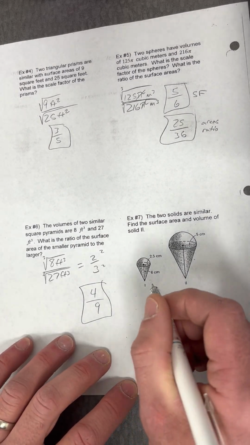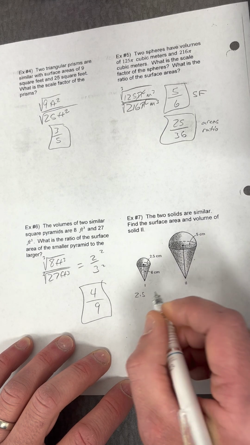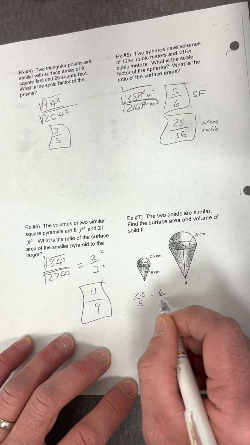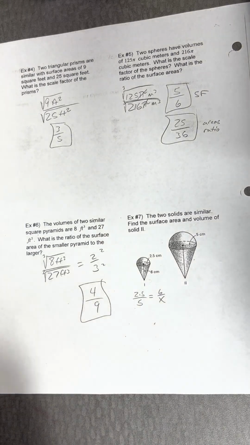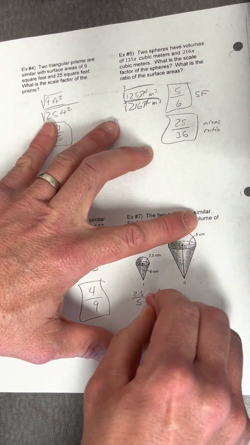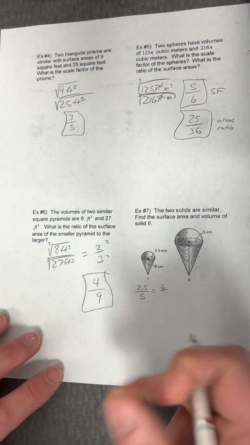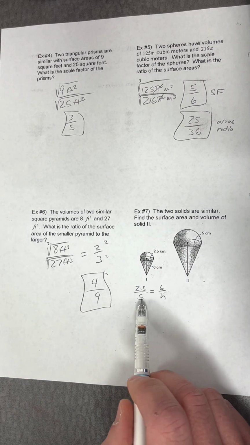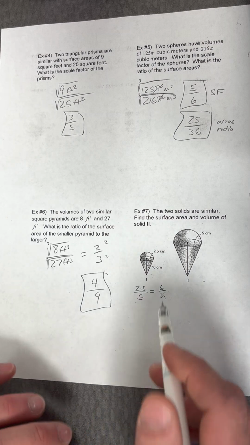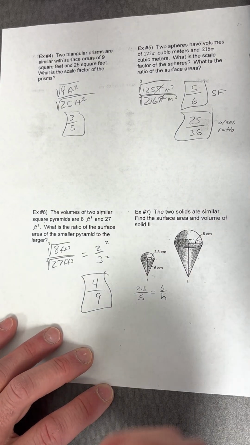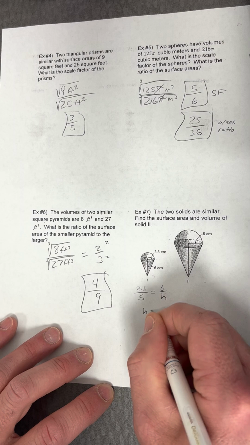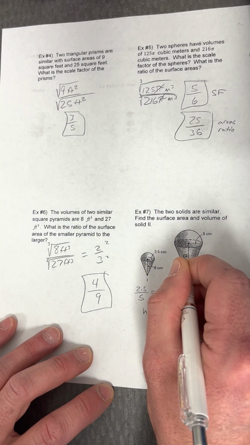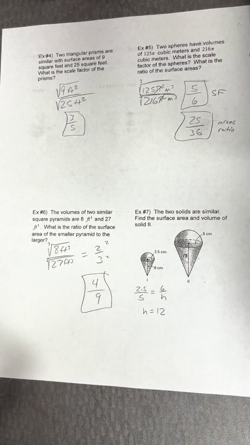So 2.5 to 5 is going to be equal to 6 to our height. I'll make that an H for height. And I know some of you are looking at this and saying, well, 2.5 to 5, you're just doubling it. So yeah, that is a good way to do it. But there's a proportion here that you can solve as well. And we're going to get that the height is 12.